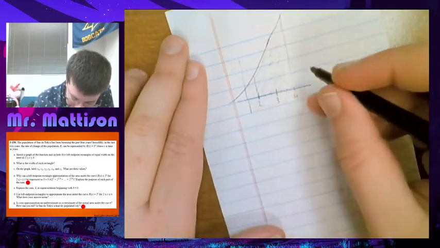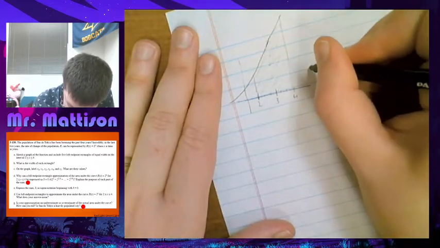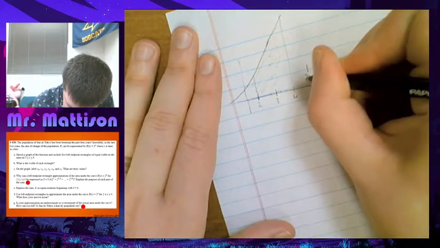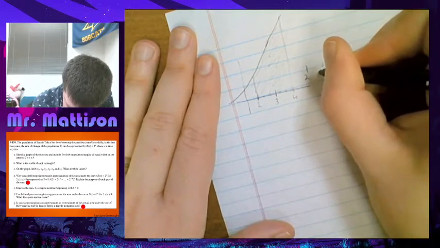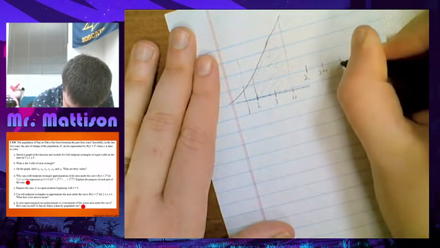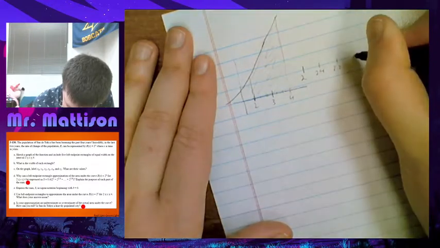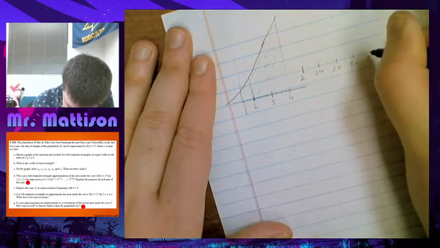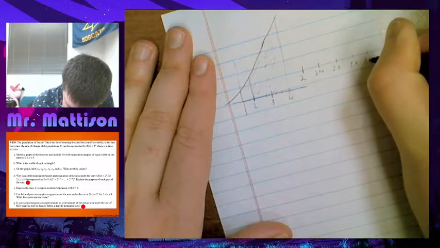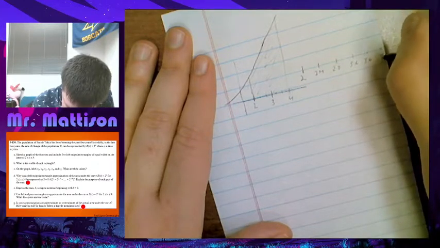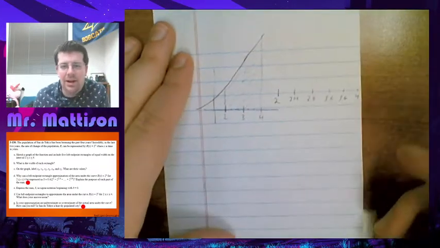So if I zoom in here on what I actually care about, I'm going to have 2 to 2.4 to 2.8 to 3.2 to 3.6 to 4. So those are the points that I care about here.